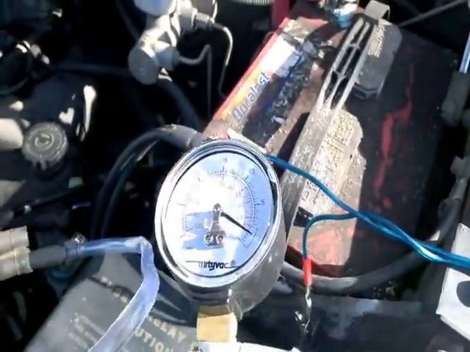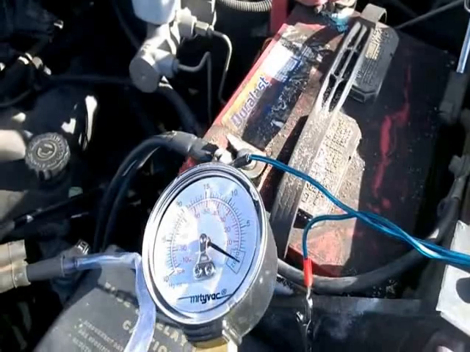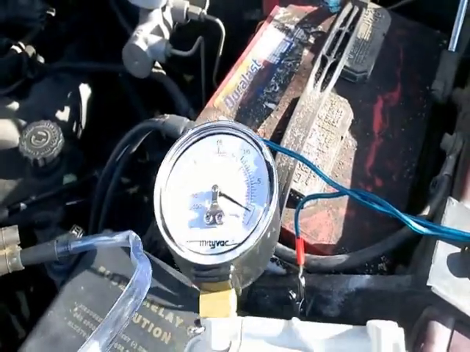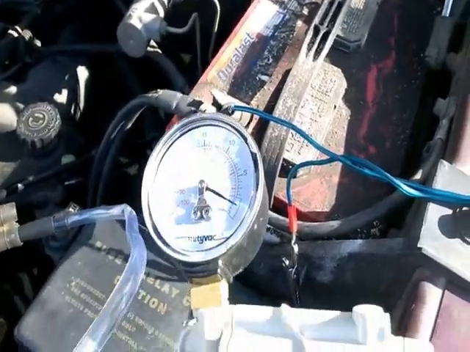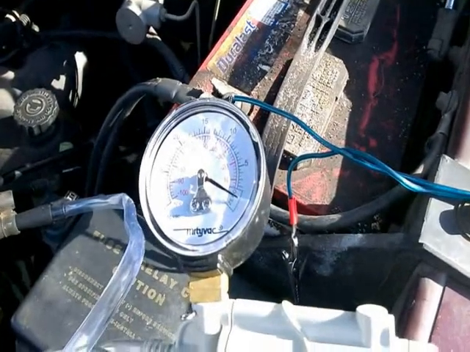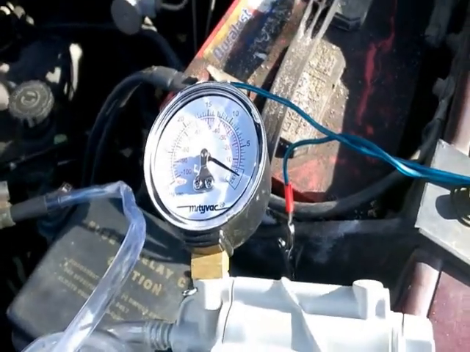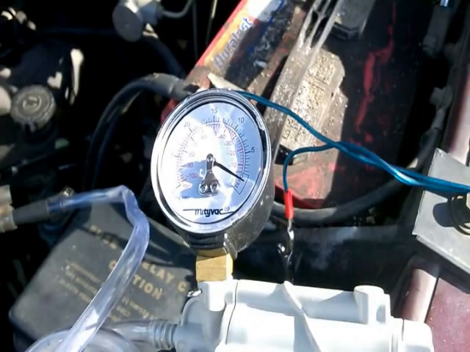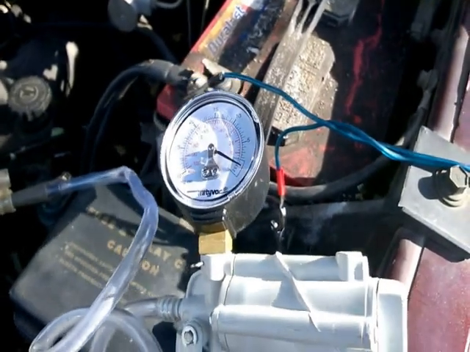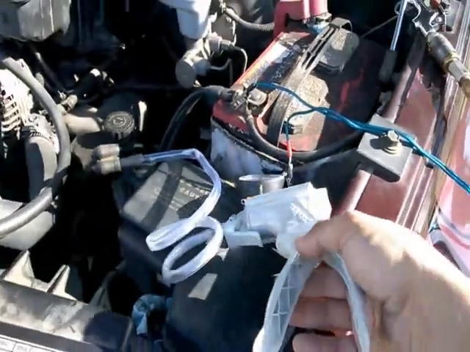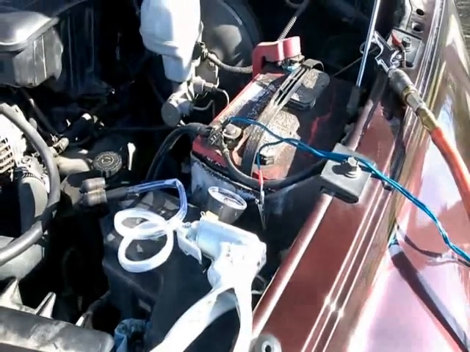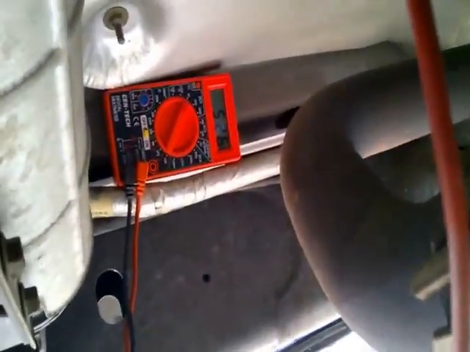1, 2, 3, 4, 5. As you can see, the needle did not go up. That's normal, but that should close the switch on the natural vacuum switch. So let's go back to the voltmeter and see if that 5 volts did go down to 0. So I'm here at the voltmeter.